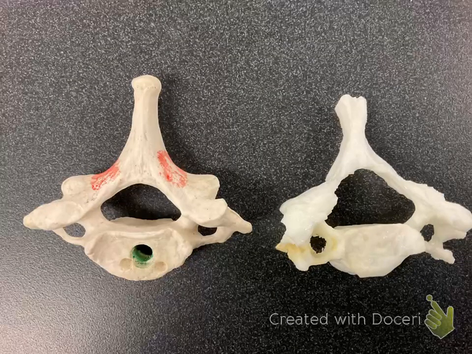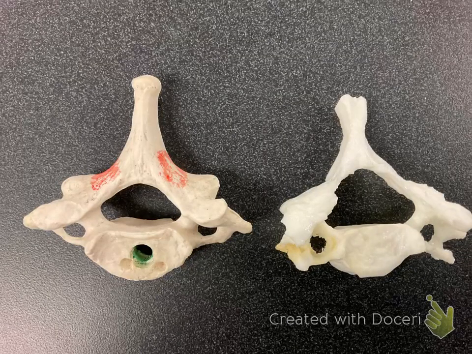Okay, cervical vertebra again. These two are the same. I just wanted to show you a little difference. You see how this has that bifid structure and this one does not? But it still has this transverse foramen, so I know this is a cervical vertebra. That tells me that this is C7 because C7 does not have a bifid spinous process.